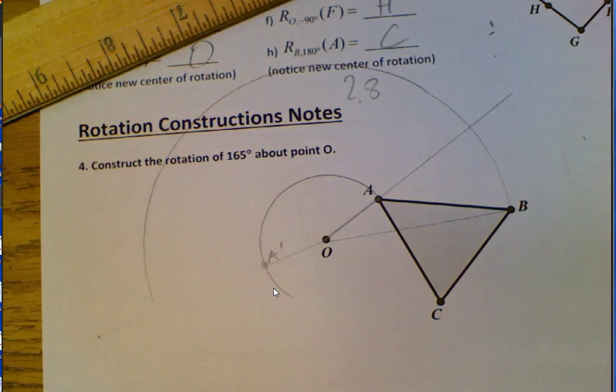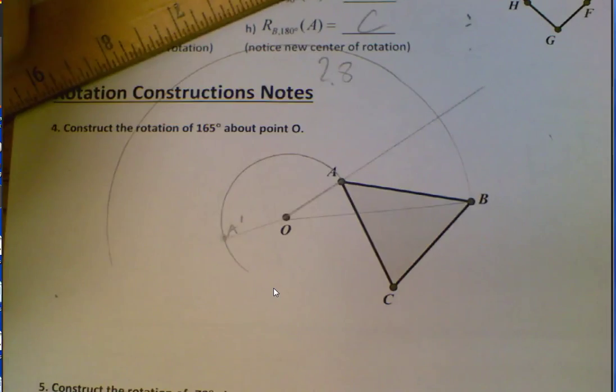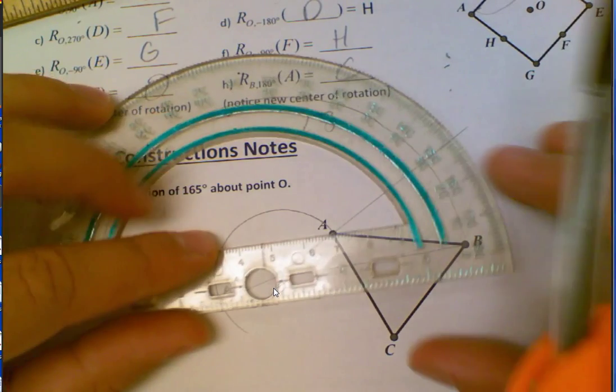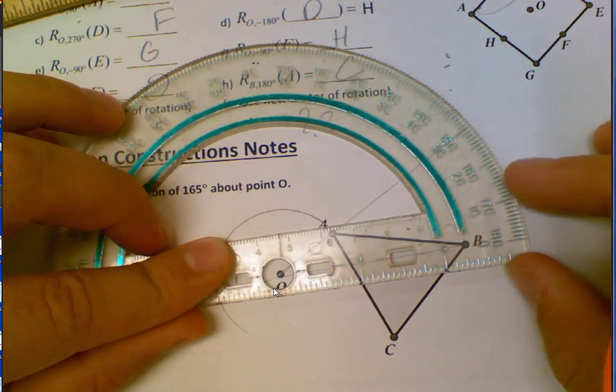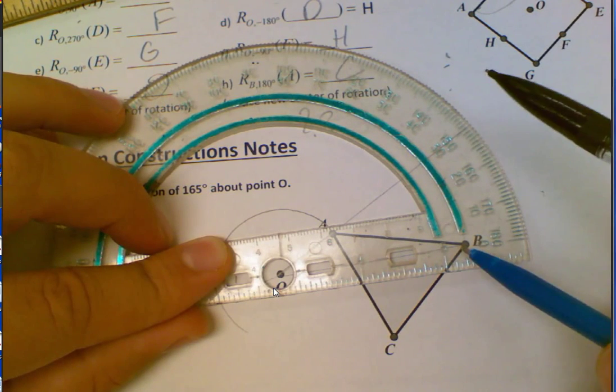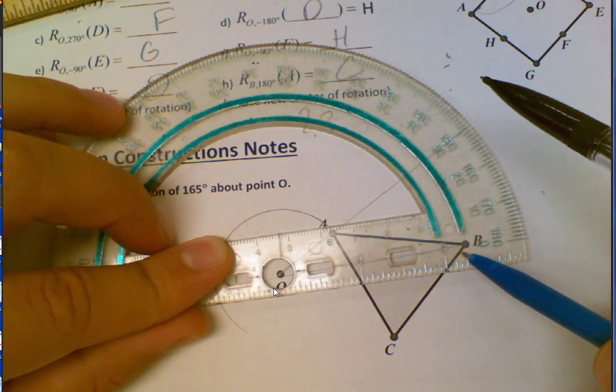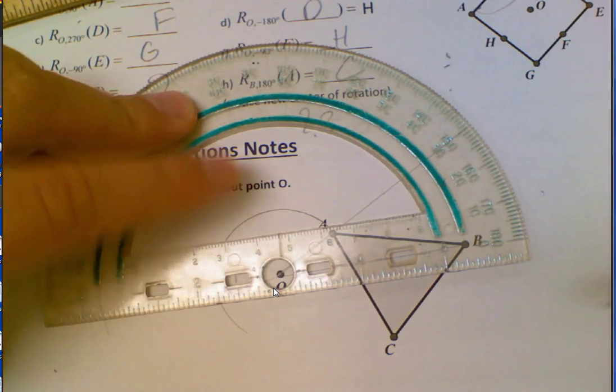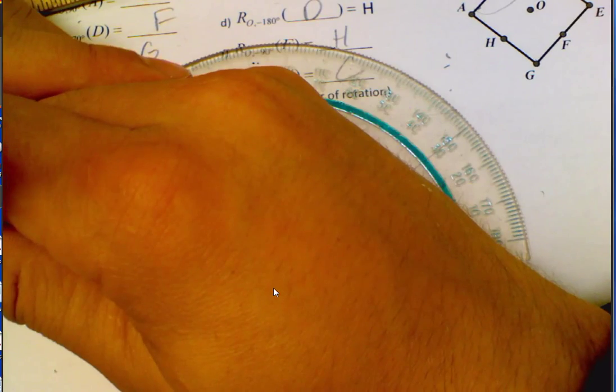Now we need to measure 165 degrees. So you're going to put the center at the center, and line up the 0 with that line I just made through B. And 165 is over here. So I'm going to put a mark at the 165 spot.